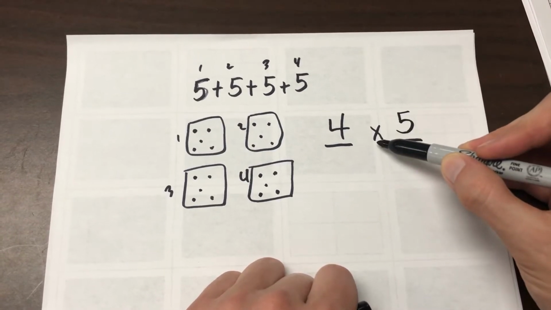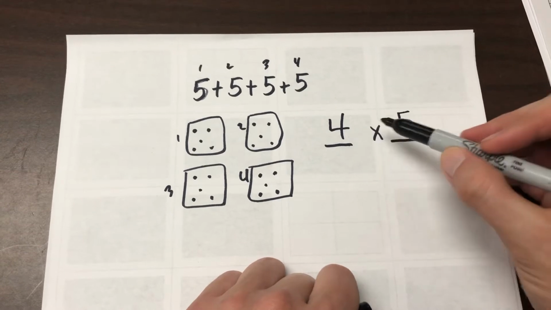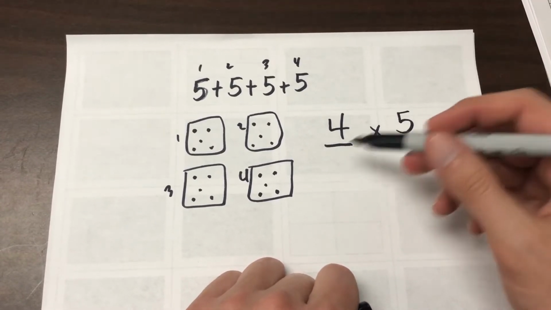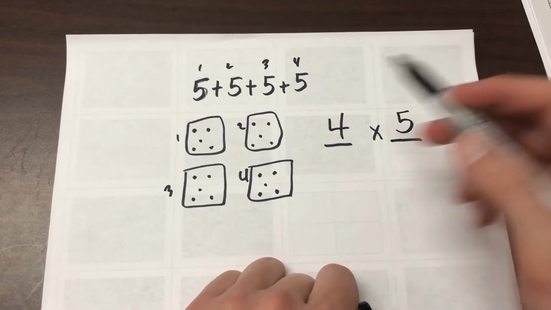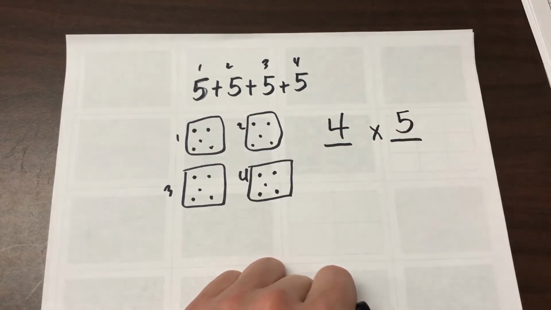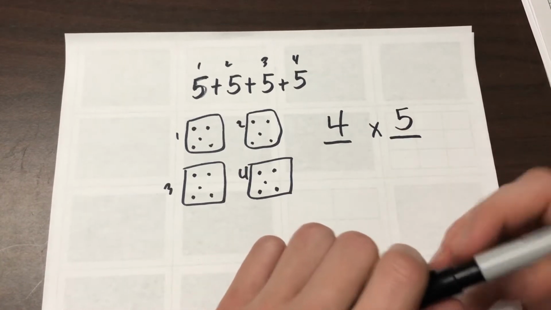Remember, multiplication means groups of. So this is 4 groups of 5. And when you have 4 groups of 5, you've got 20. 5, 10, 15, 20. So the multiplication sentence should have been 4 times 5.